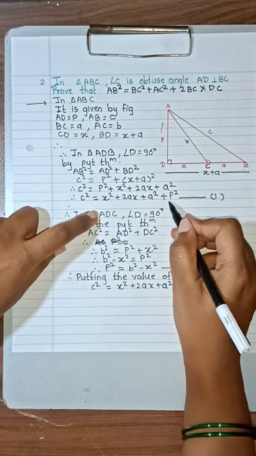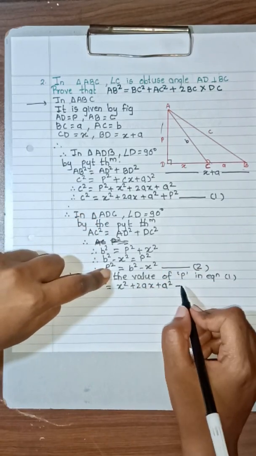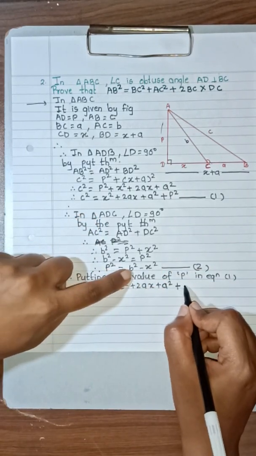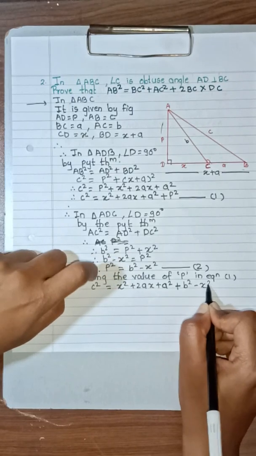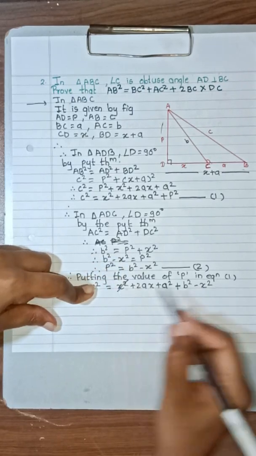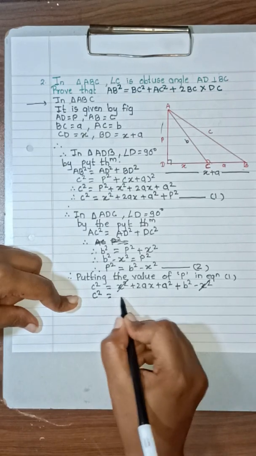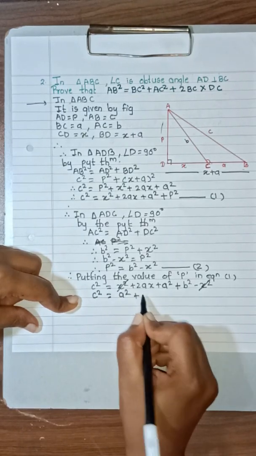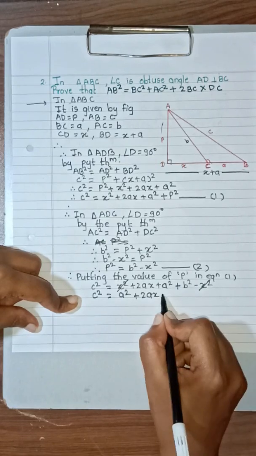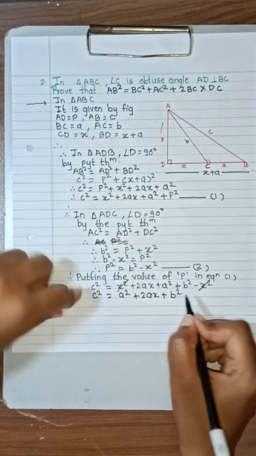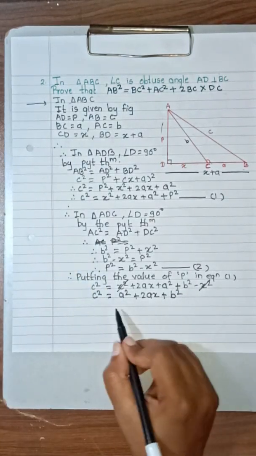Now instead of P square, we'll put the value, that is plus B square minus X square. Now this plus X square and minus X square will get cancelled, and C square is equal to A square plus 2AX plus B square. I've arranged it in a proper form.